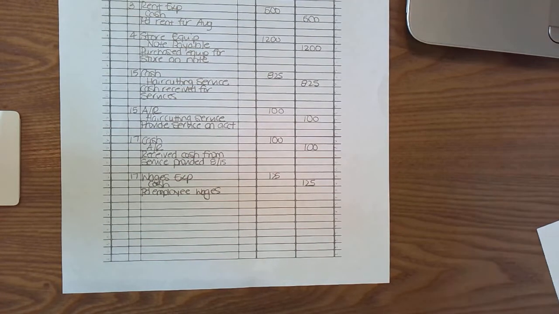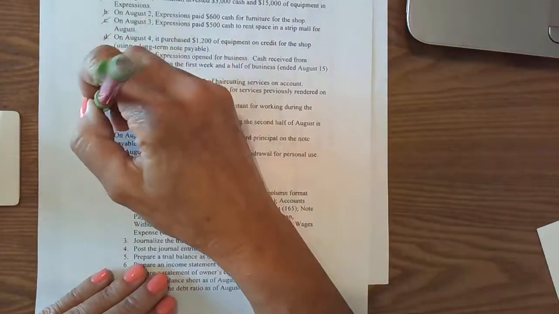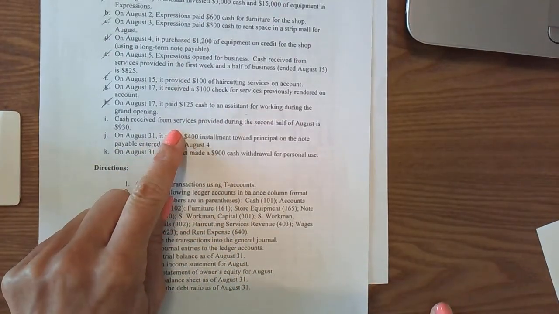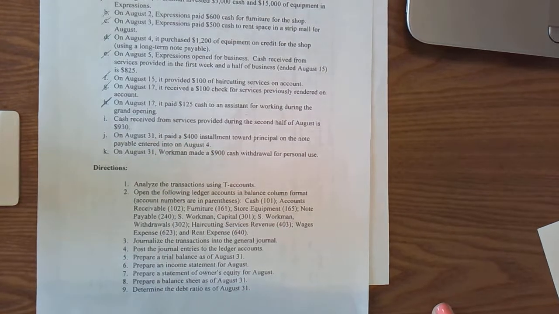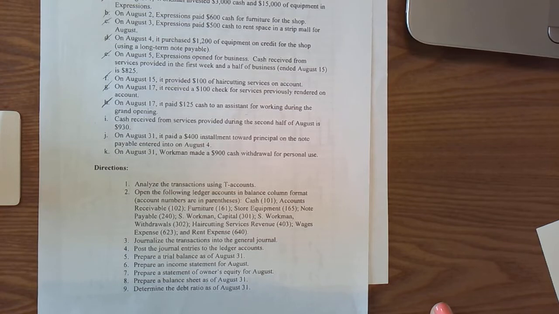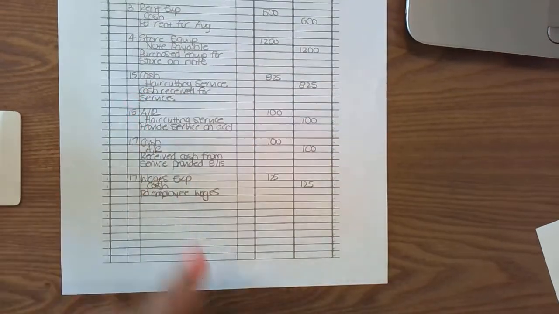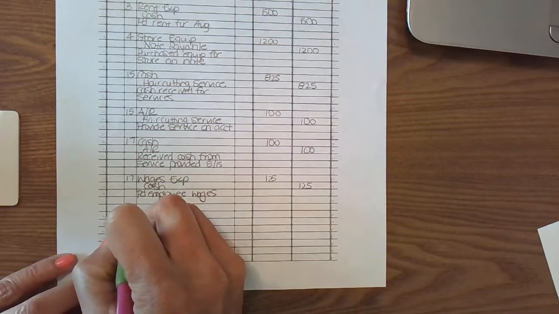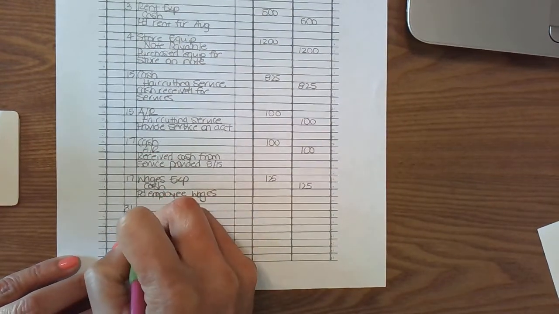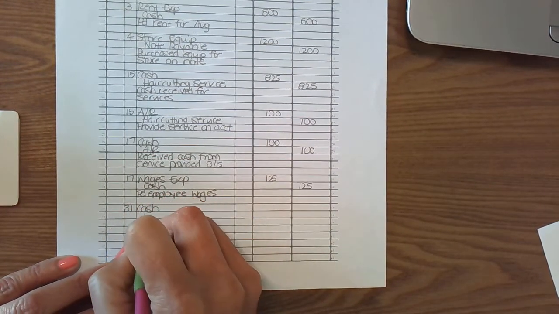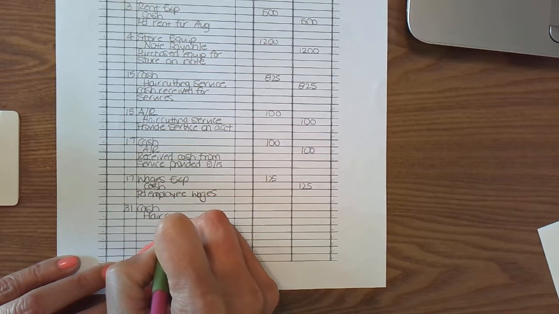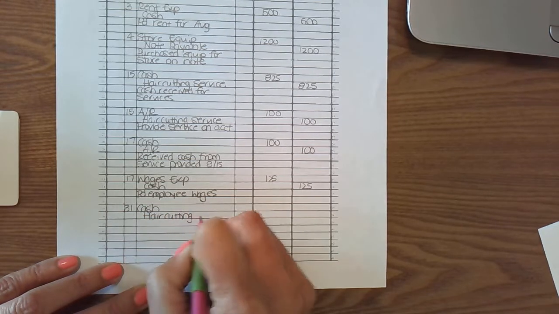Okay, next transaction that we have is going to again look like the one that we had on the 15th, but this is for the second half of August. There's 31 days in August, so we'll go ahead and record this as of August 31st. So we will add to our cash and add to our revenue, just like we did on the 15th up here. So for the 31st, we will add to our cash, and we'll add to our hair cutting services.